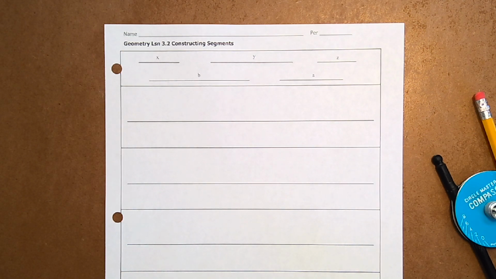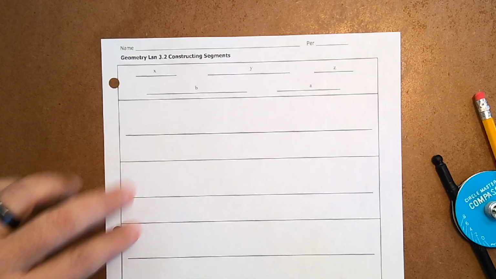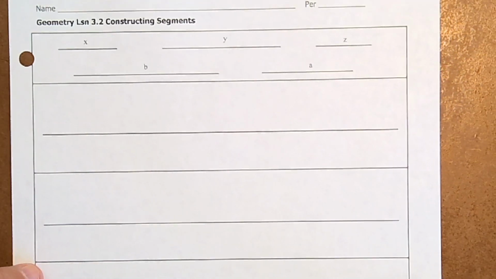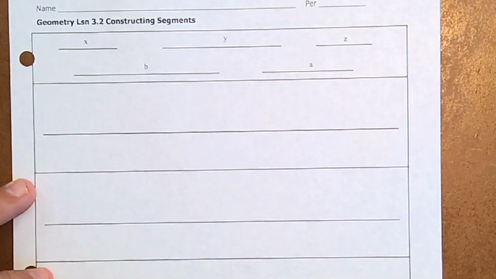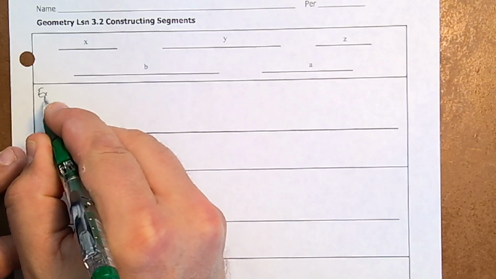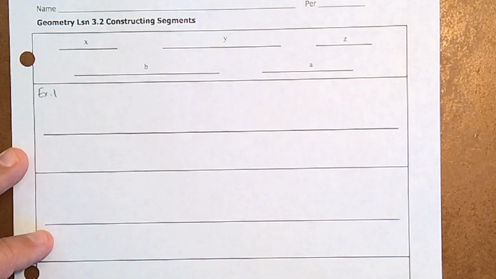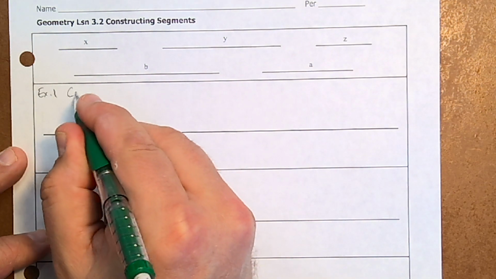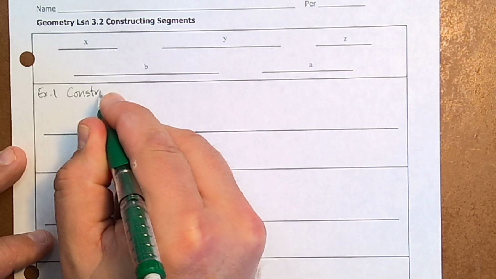So let's jump right in here and we'll do one together, and then hopefully that'll give you an idea of how to do this. All right. So we'll call this example 1. And we are going to construct.